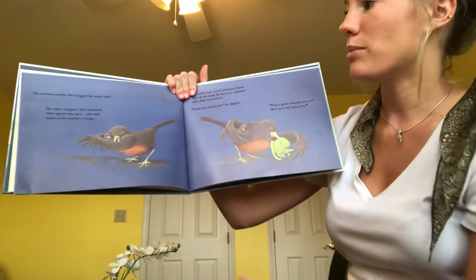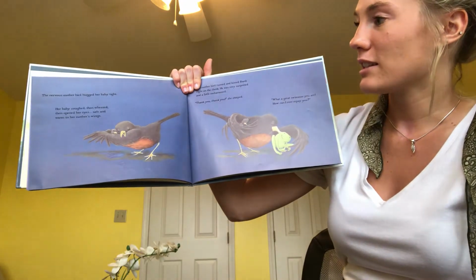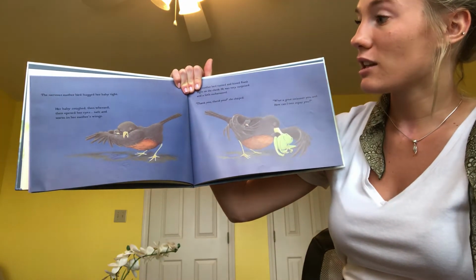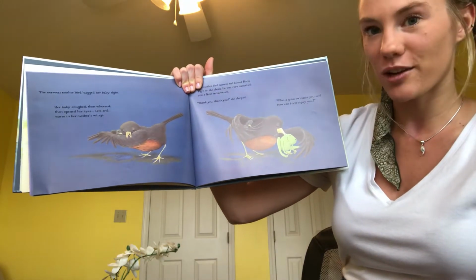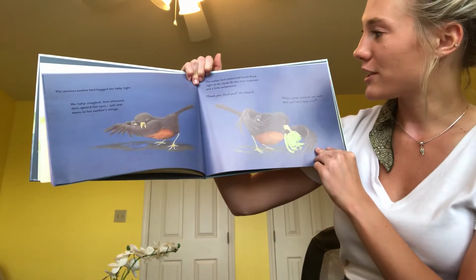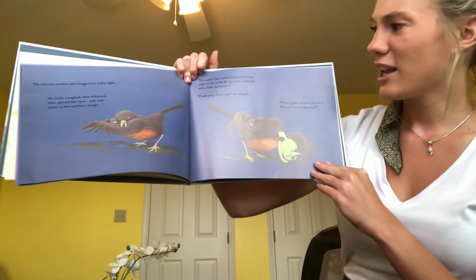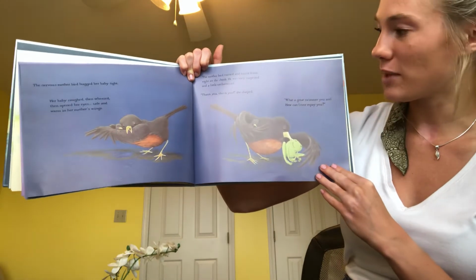His nervous mother bird hugged the baby tight. Her baby coughed and wheezed, then opened her eyes, safe and warm in her mother's wings. The mother bird turned to kiss Frank right on the cheek. He was very surprised and a little embarrassed.